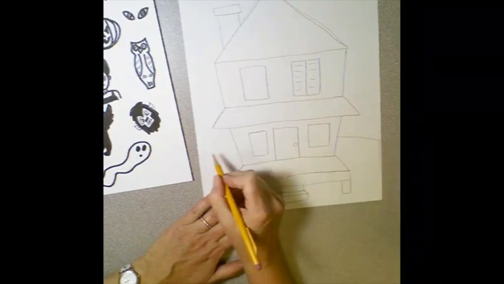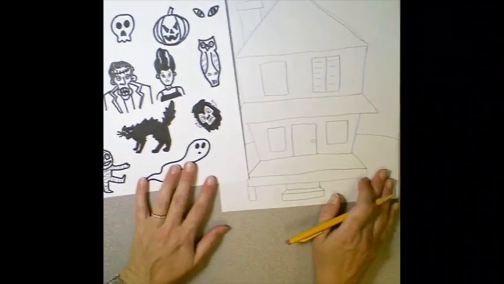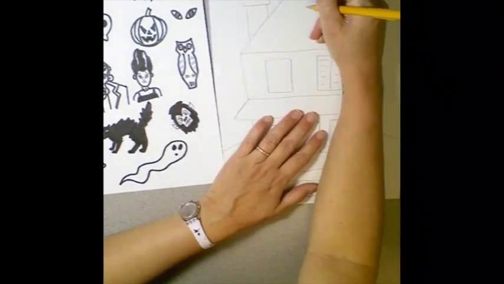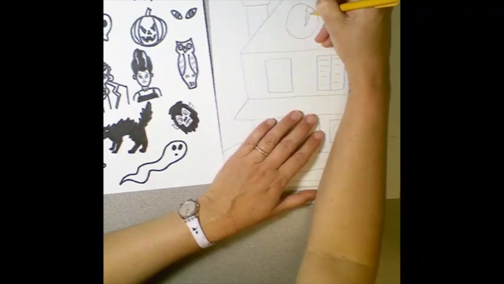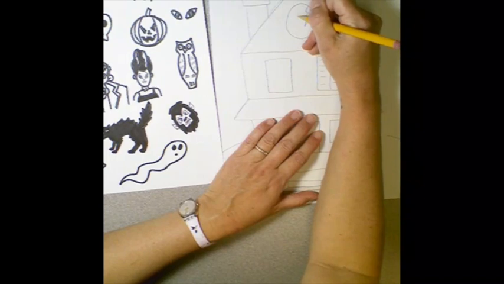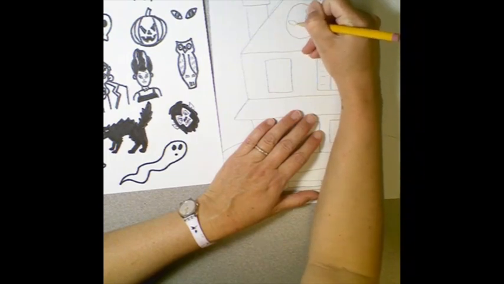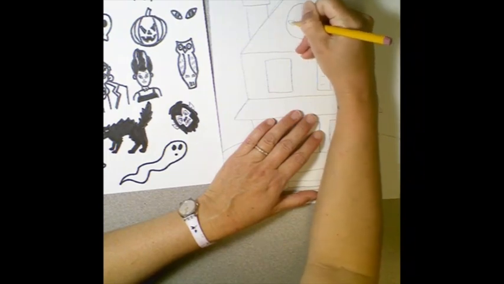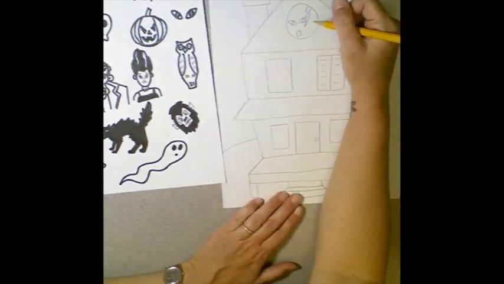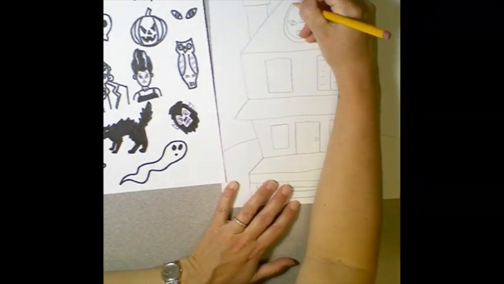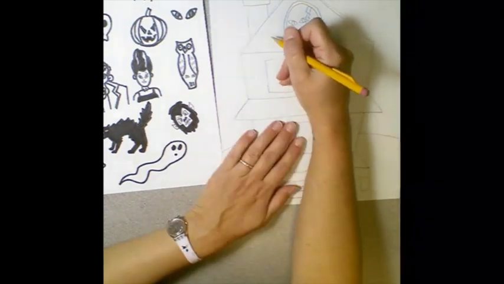Next, the fun details that make your house unique. First, I want to make the ground, so I'm going to make 2 lines behind my house on either side. Then I'm going to start adding the fun stuff. Made a window at the top with a crack. I put some mysterious eyes in there. Don't really know what they're from. And then I'm going to continue adding lots of fun details to make it kind of creepy.